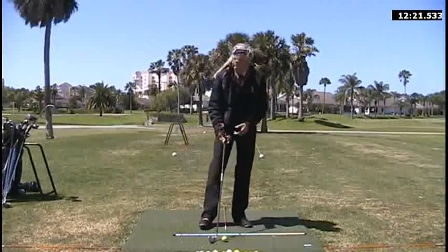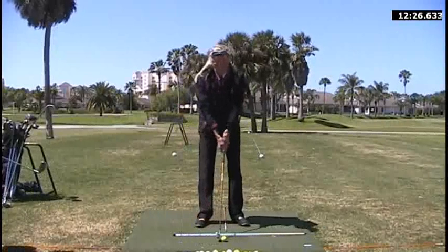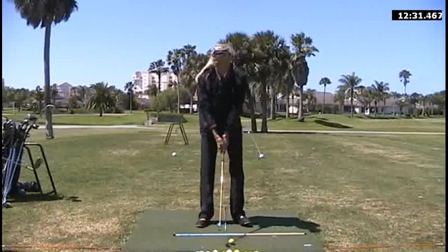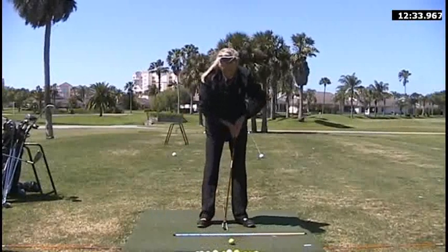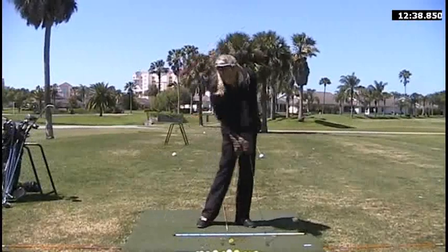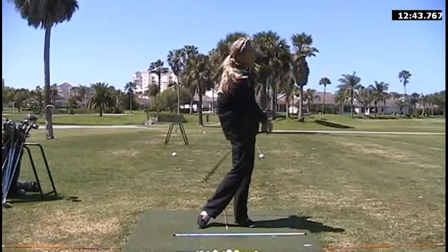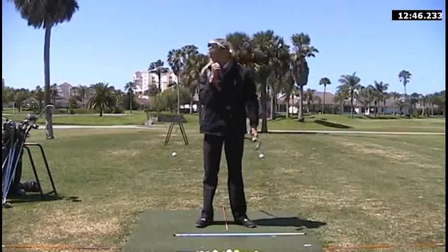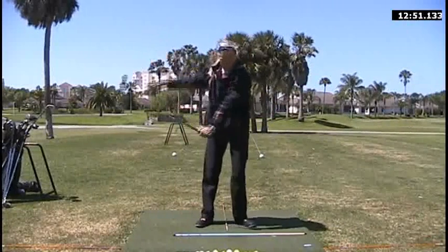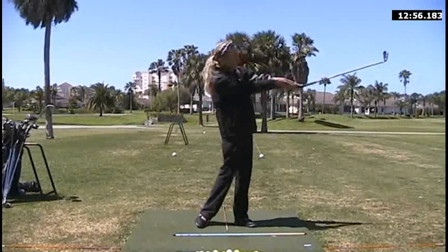One more. Get the ball on the target line. Ball in the right position. Up heel. So the feet take you back, feet bring you through. Letter L right here. Letter Y. Right foot stays on the ground.